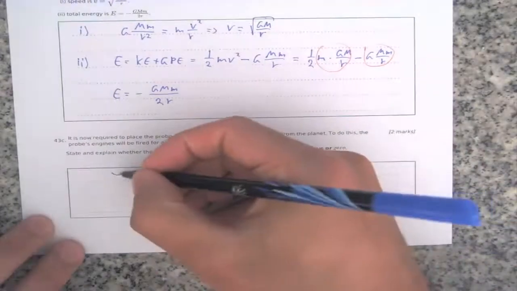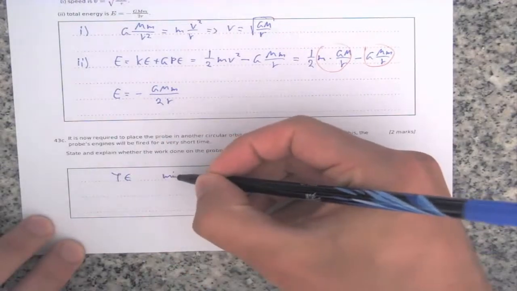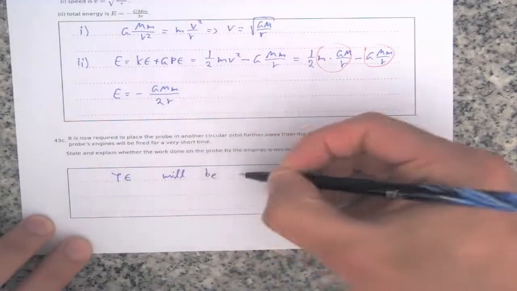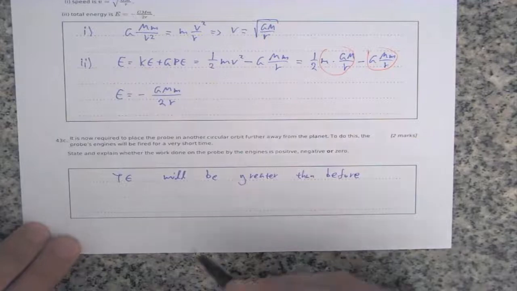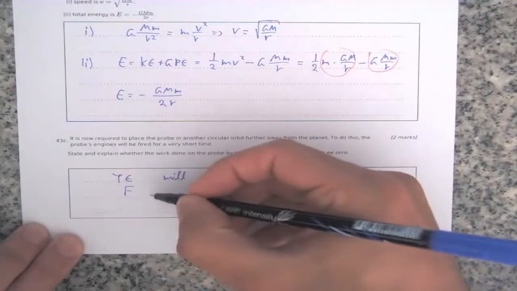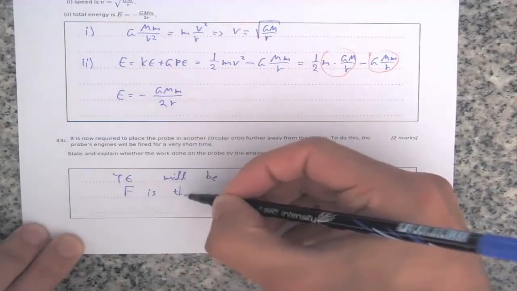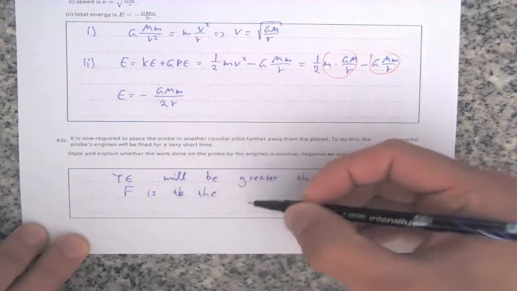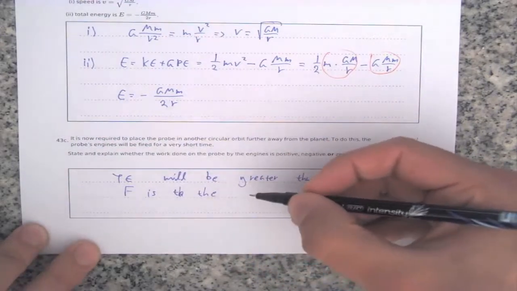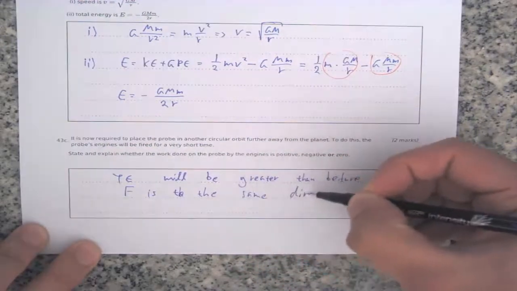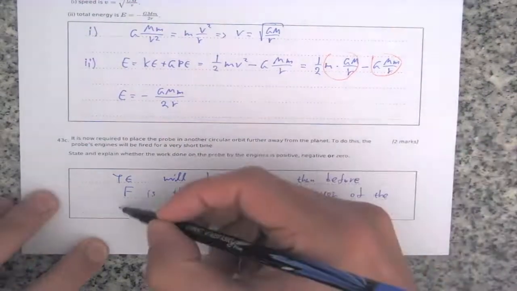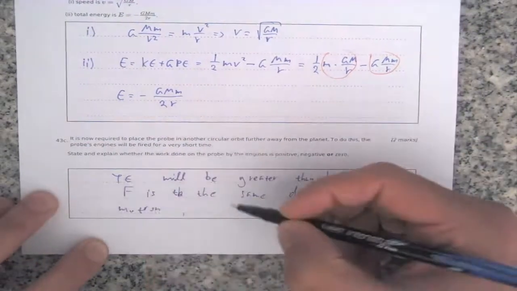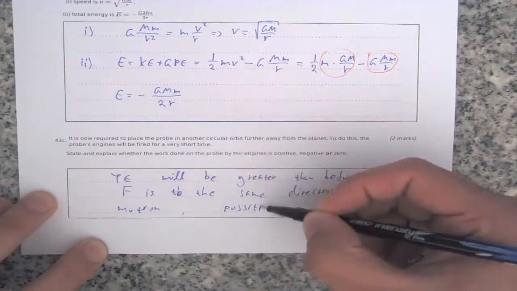So the total energy will be greater than before. Also, the engine produces a force that is in the same direction as the velocity, the direction of the motion. So it's pretty clear from here that the work done will be positive.